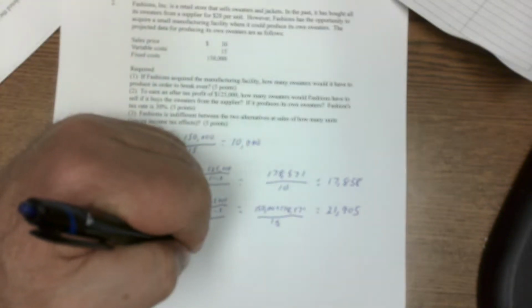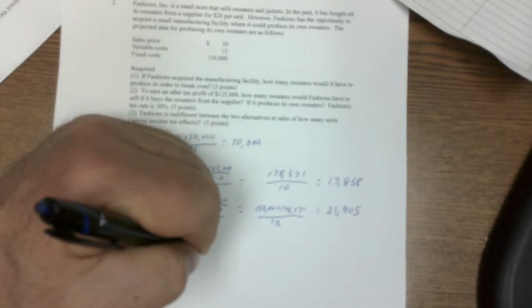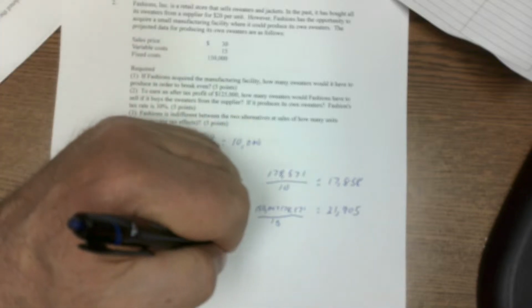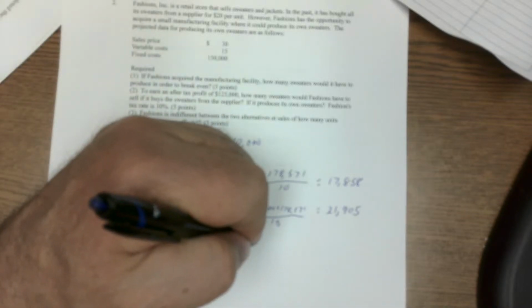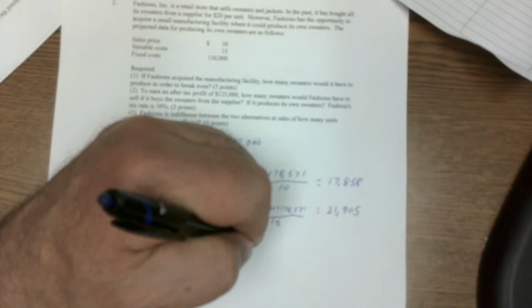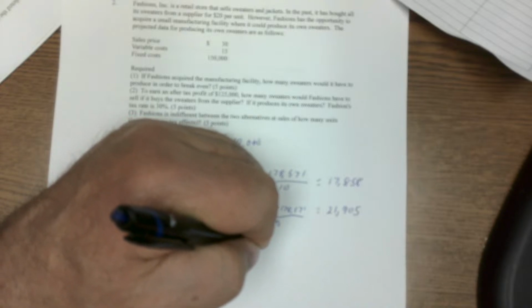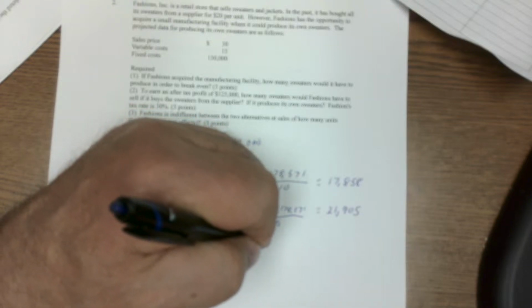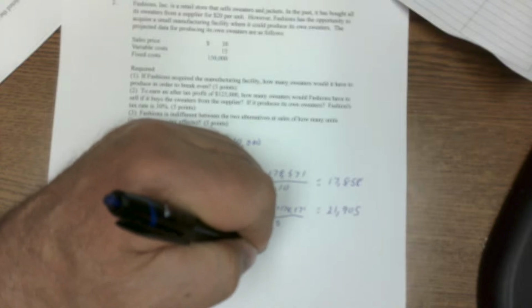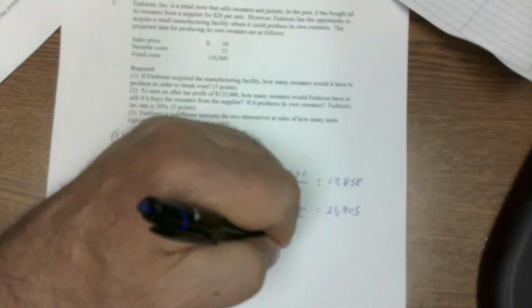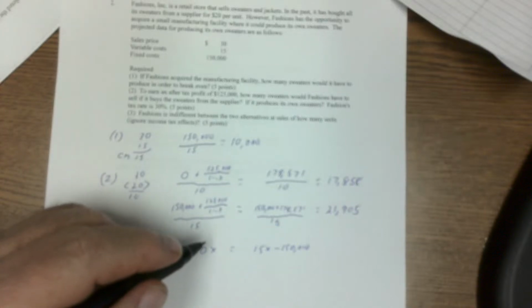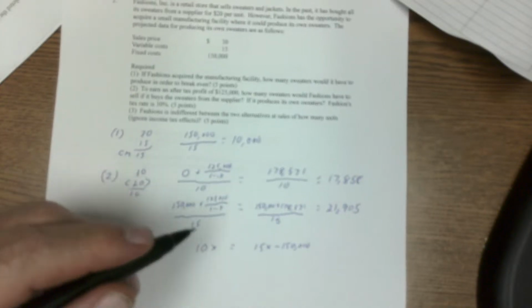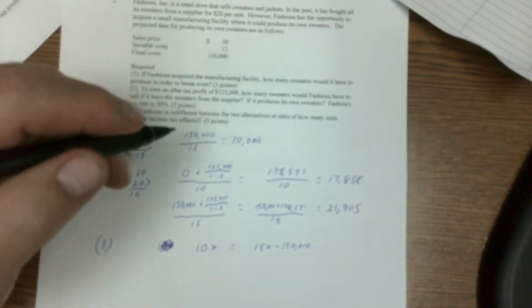So that'll be 10x equals 15x minus 150,000, the fixed cost. So no fixed cost here and fixed cost there. So where are those two the same?